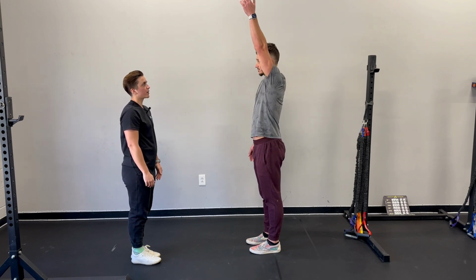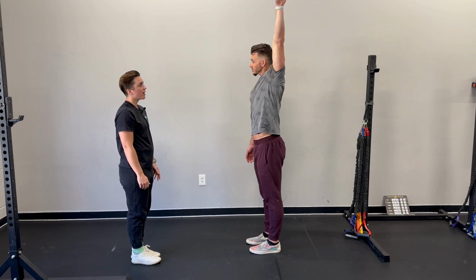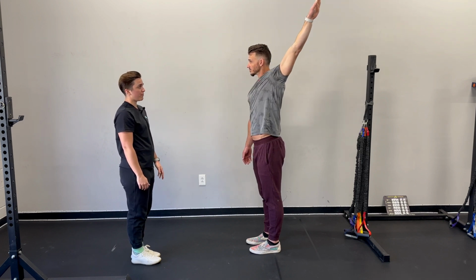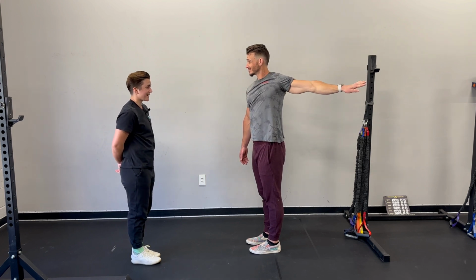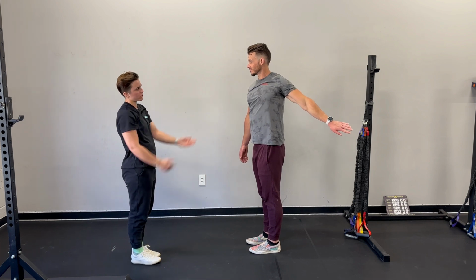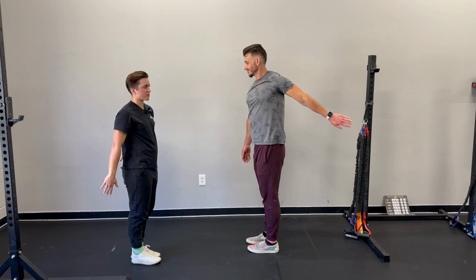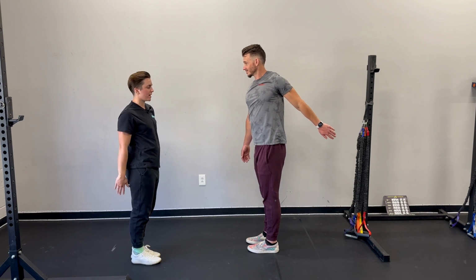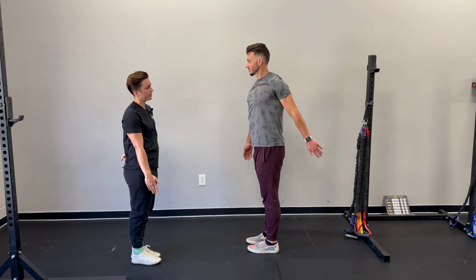And on the way up, you're going to rotate your palm out to the outside. So you're going to get that rotation. And then you're going to push down and back into shoulder extension. And then try to keep your shoulders as square as you can. Good. Try to squeeze your arm back as much as you can, and then bring it all the way back down close to the side of your body.